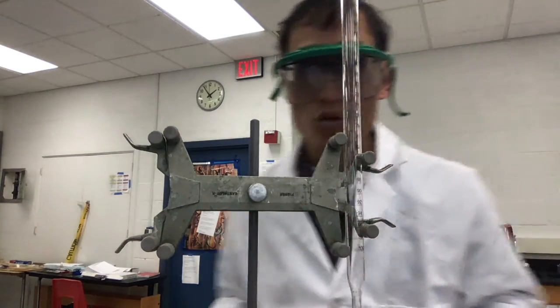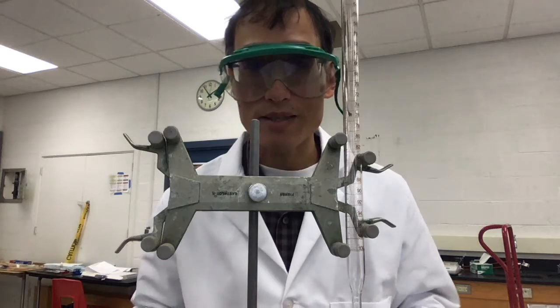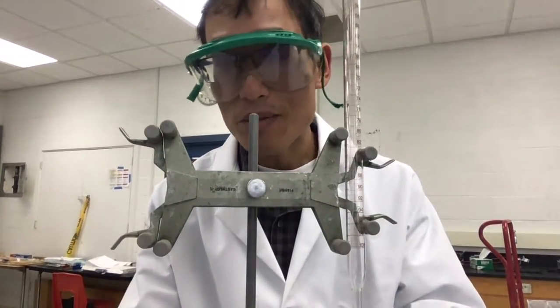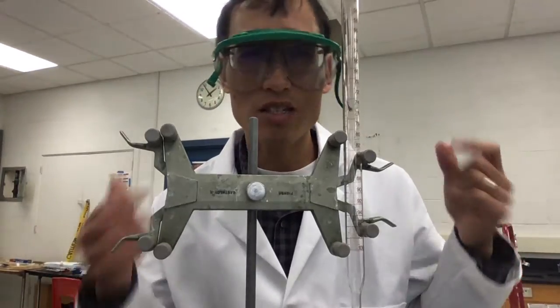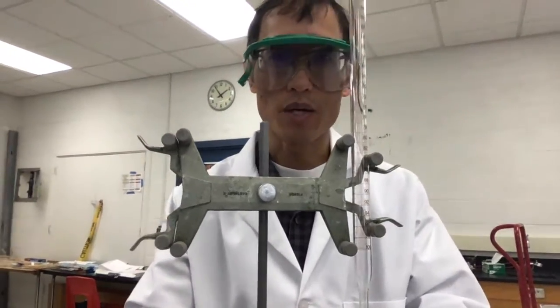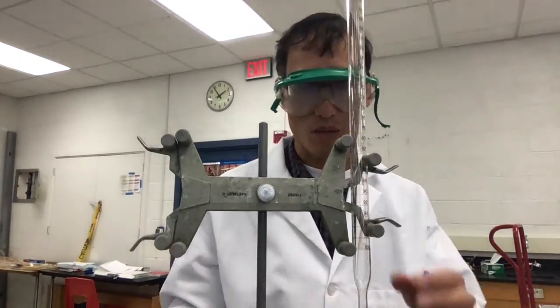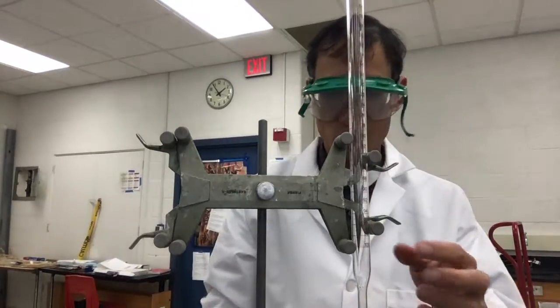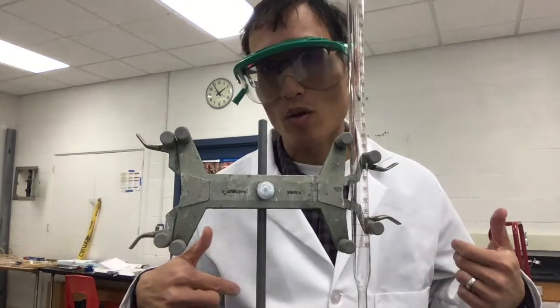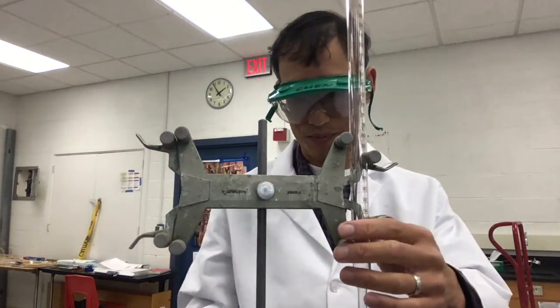And the tricky thing about Burets is reading them. We'll work on reading them because they read backwards, and so you have to kind of get used to how they read. Whenever we use a Buret, we have this thing down here. It's like the valve, called a stopcock, and we're going to rinse it out with water once.